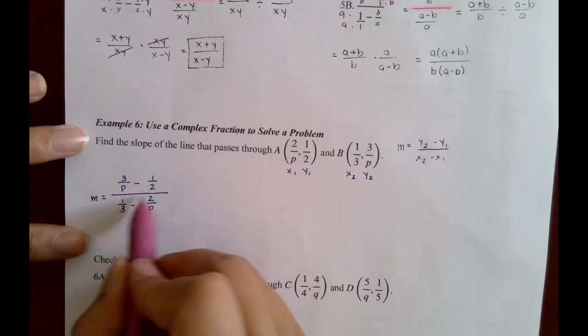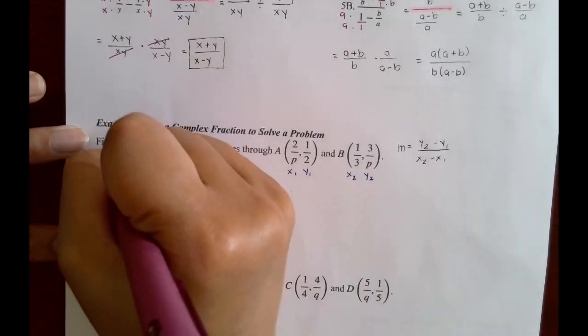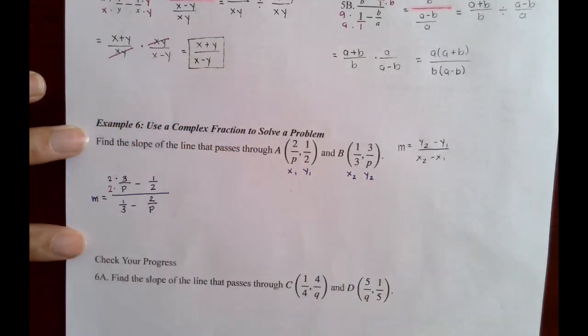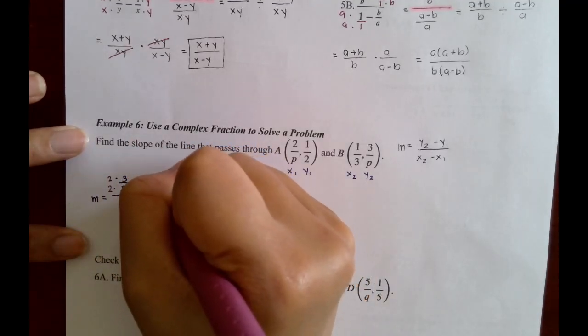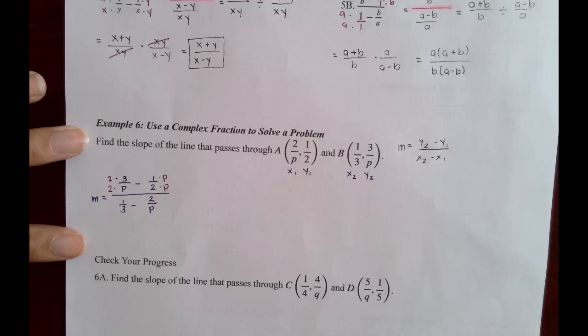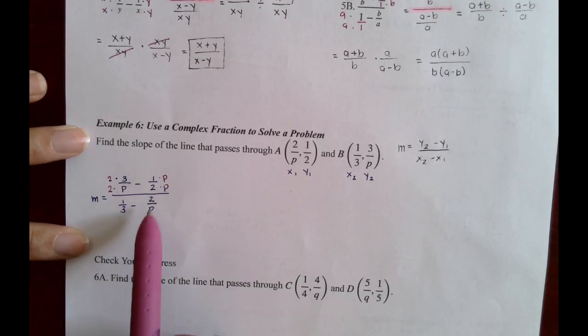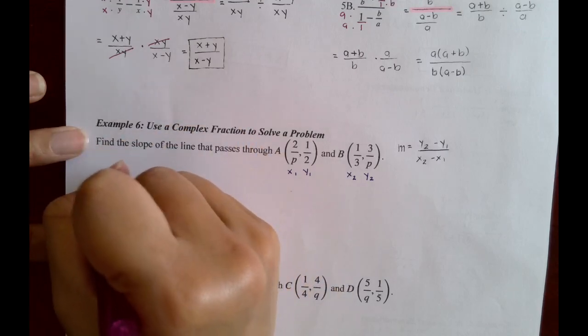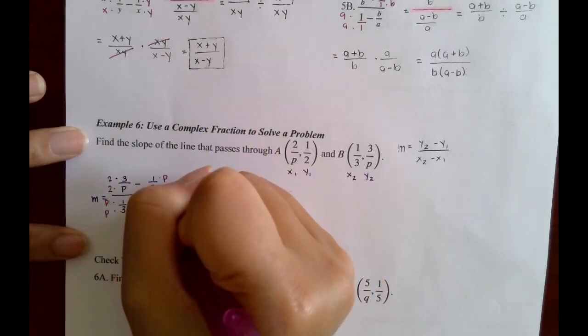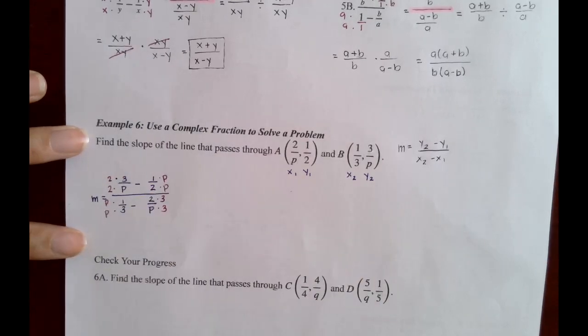So for this one, common denominator is 2p. I'm going to do that by multiplying top and bottom by 2 here. And to get this to be 2p, I'm going to multiply top and bottom by p. Okay? Here, the common denominator will be 3p. I'm going to change this by multiplying top and bottom by p, and this one top and bottom by 3.